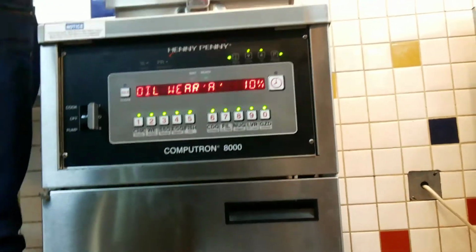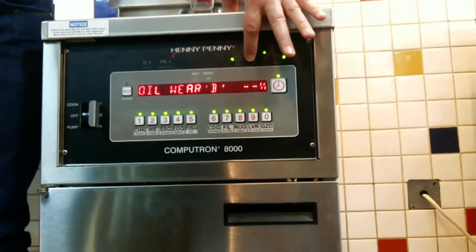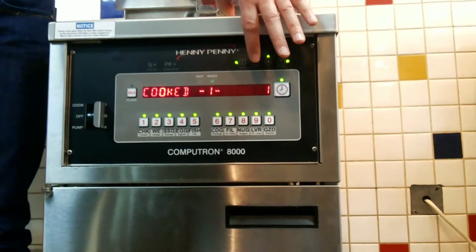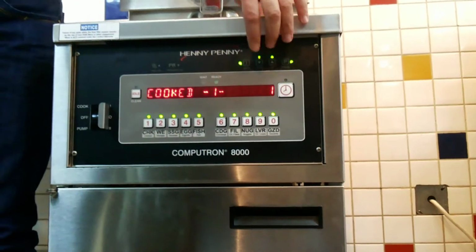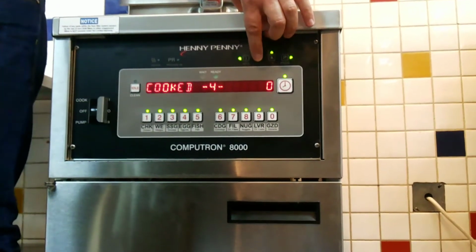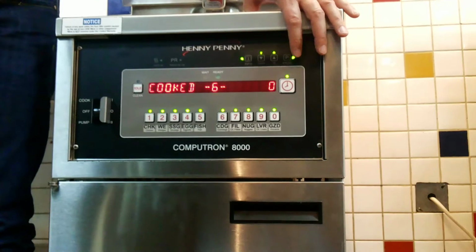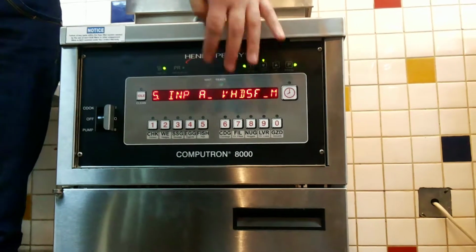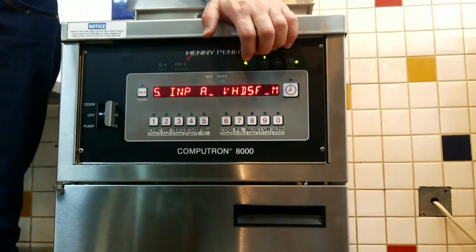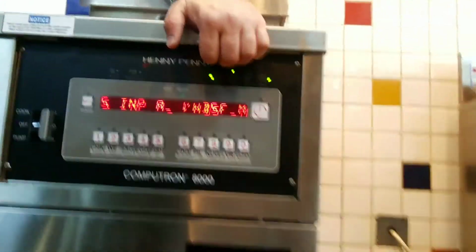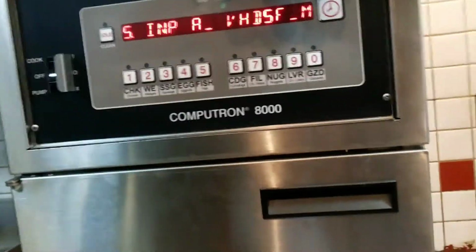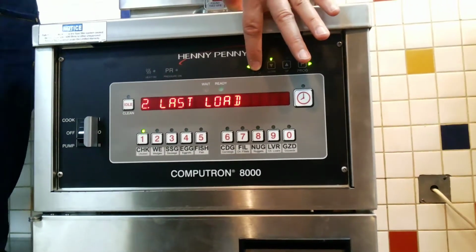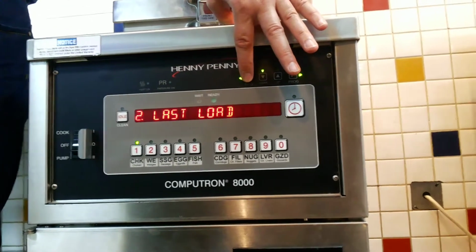How many times the oil had been changed, by hours. How many times I cooked product number 1, number 2, number 3, and so on. There are other inputs and outputs in HP Info. I prefer to stick only with the first 3 or 4 levels. Okay?